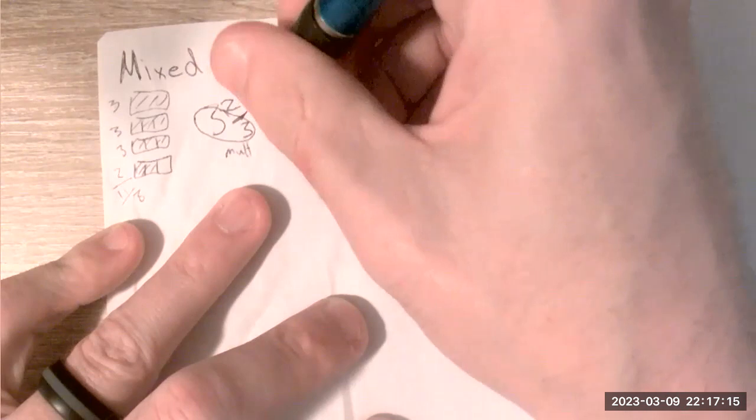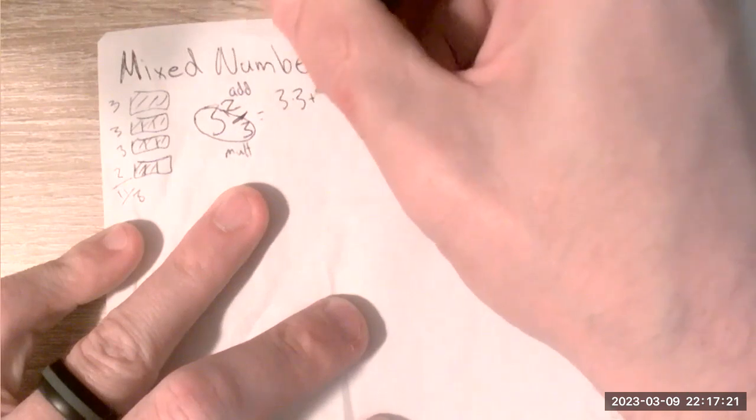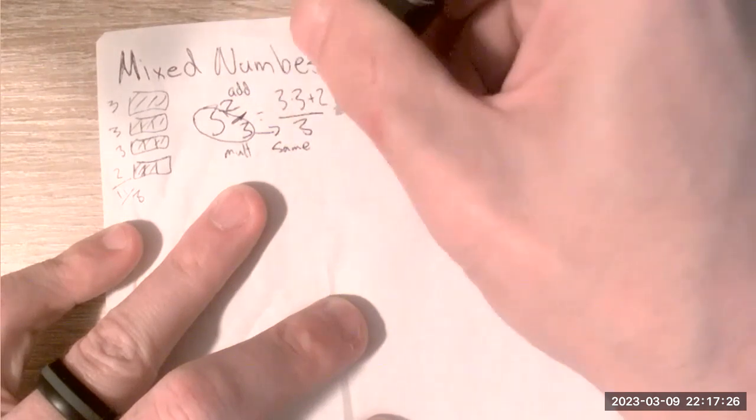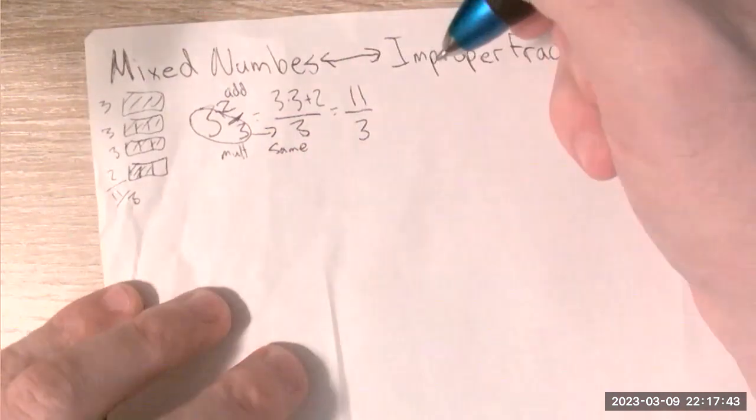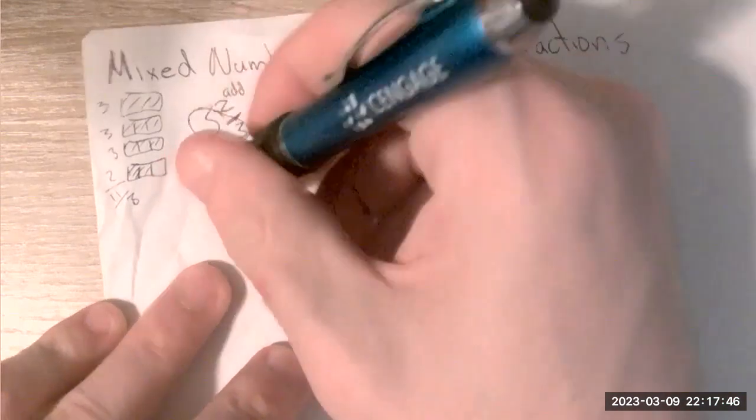Well, our shortcut, what if we multiplied 3 times 3? Multiply those two numbers, 3 times 3, add the numerator. Keep the same denominator. 3 times 3 is 9, plus 2 is 11 over 3. That's our shortcut. We're multiplying those because that's saying how many candy bars I have, splitting them up times 3, the denominator, plus how many left over did I have? That's how many I had over 3. 11 thirds.